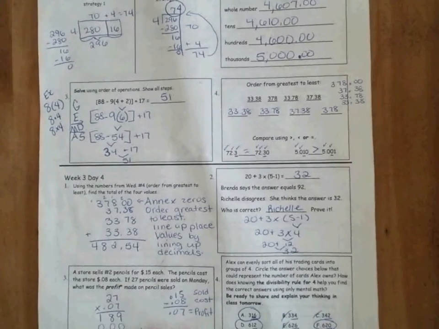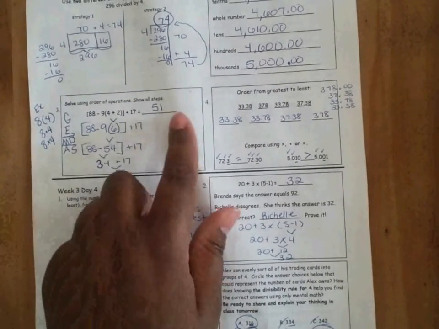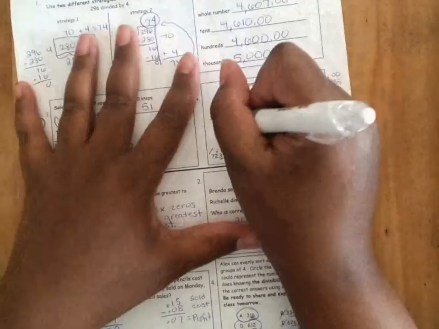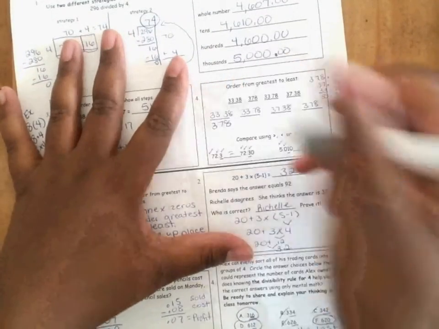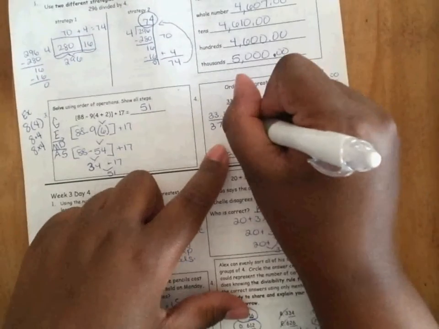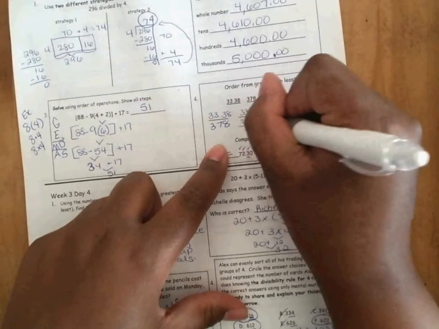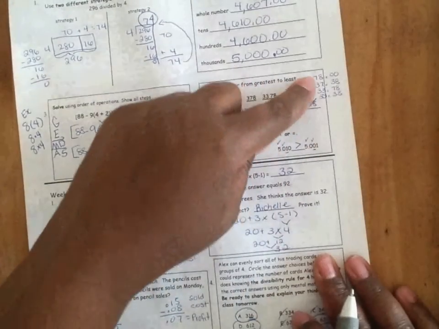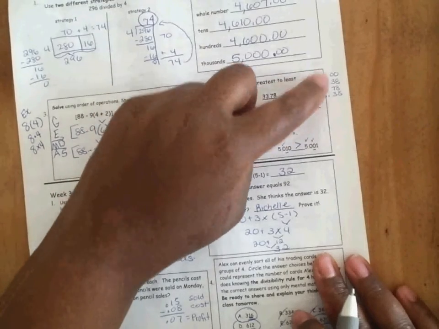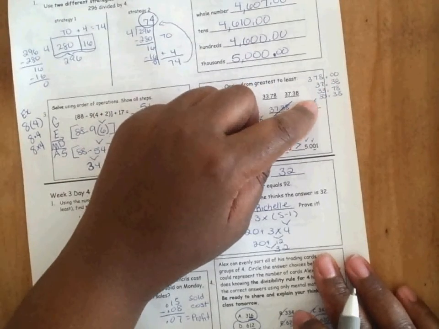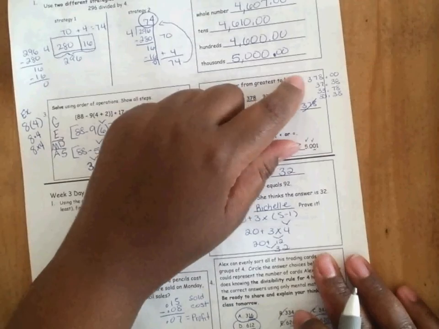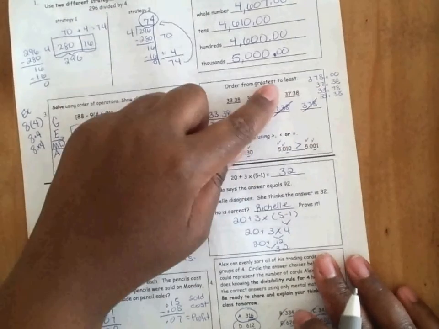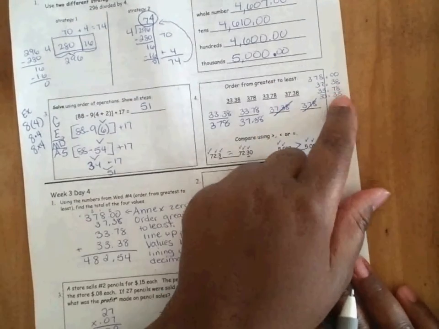Okay, so let's look at number 4. Number 4 says order from greatest to least, and I think I put mine in backwards, so I'm going to fix it now. I have 378. I have 37 and 38 hundredths. Now, how did I do that so quickly? I stacked each one and I checked their value, okay? And I started from my largest place value and worked my way back.